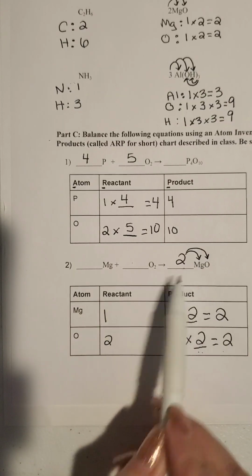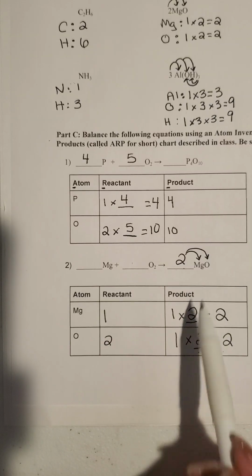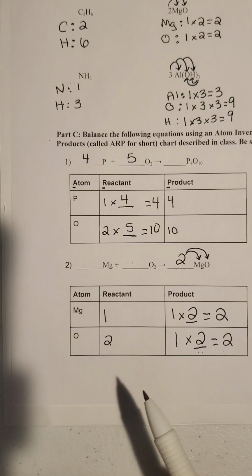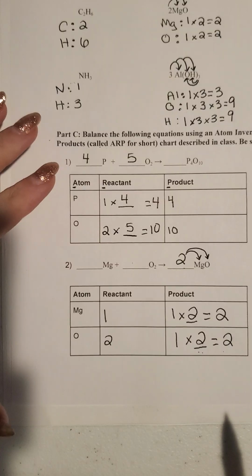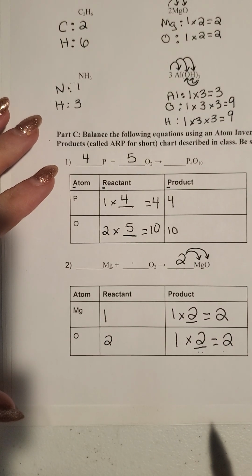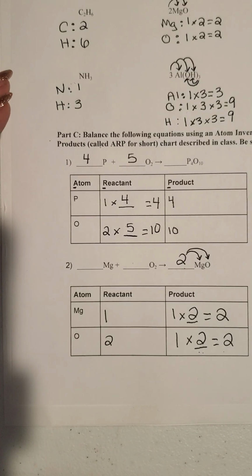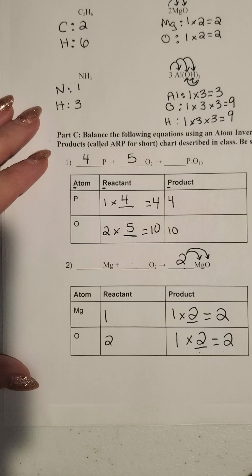Part of the reason we have these lines here is to remind you that's the only place that you can write a number. I can't change the formula by adjusting any subscripts. Otherwise, it makes it into something new. Originally, magnesium was good to go, and we're not good to go anymore. So again, we created a hiccup that wasn't intended. Now we can go fix it. But we know how to do that. We're going to multiply until we get them to be the same number of atoms.